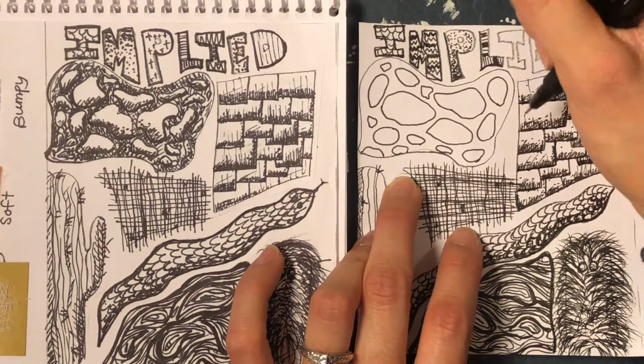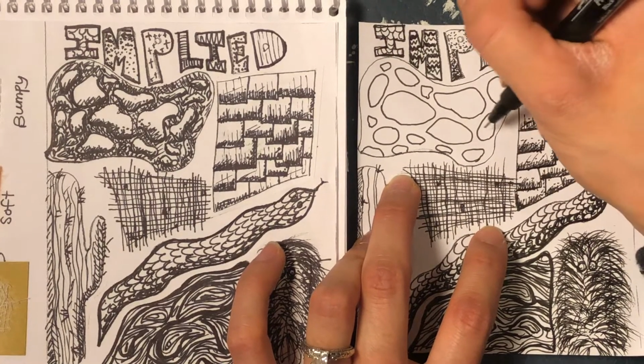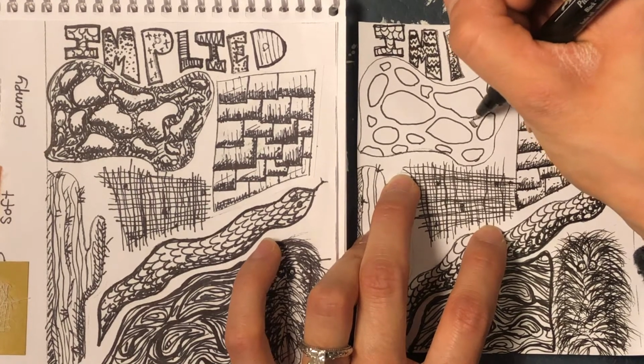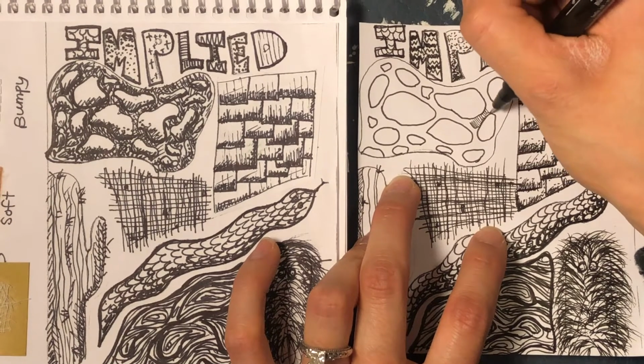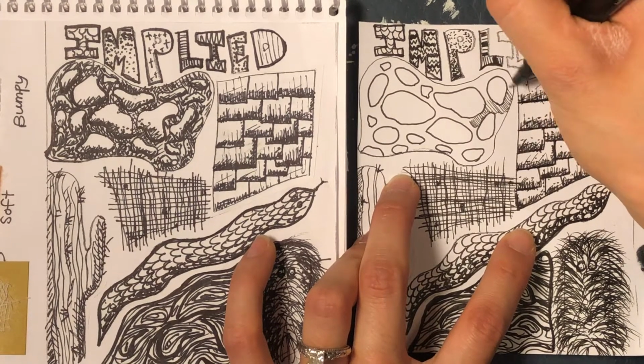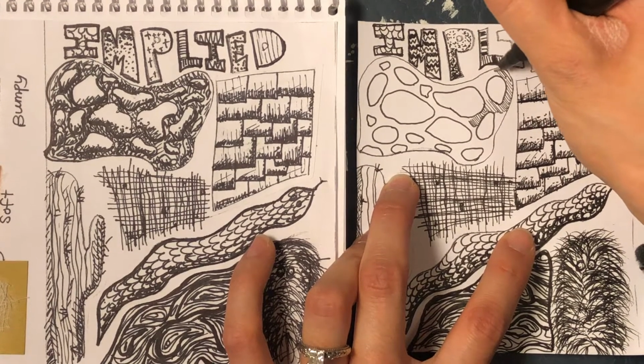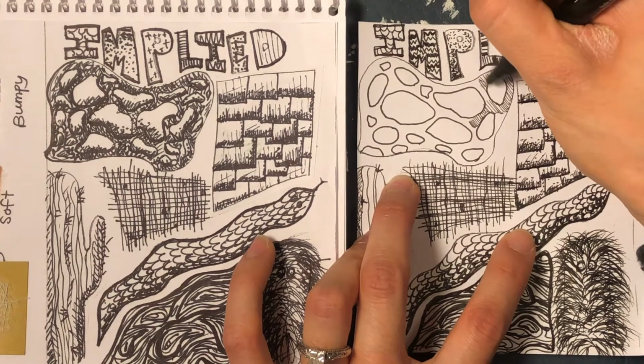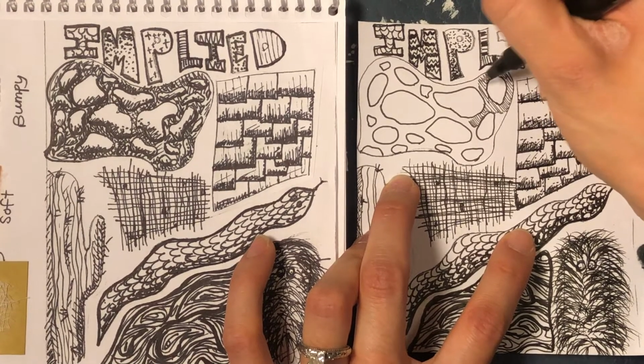And then once you have the stones in there, you're going to start by doing the background, hatching and cross-hatching. You want the background to be fairly dark. Go around each stone.